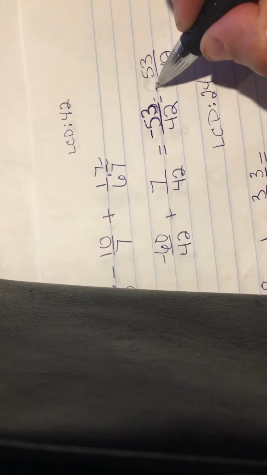If you remember, just write it the first time out in front. But if not, just rewrite it with the negative out in front.